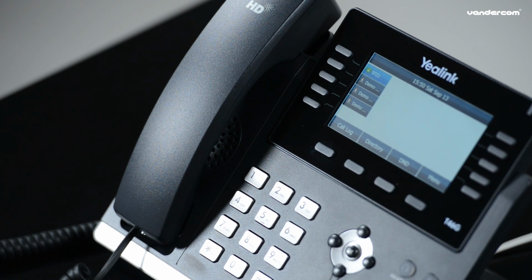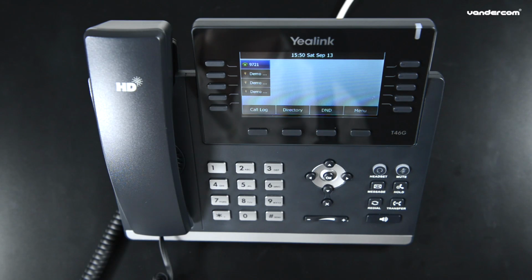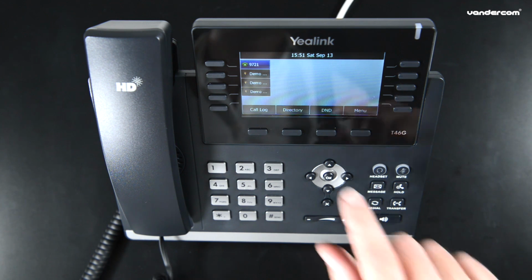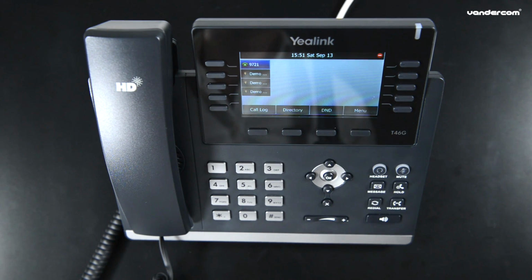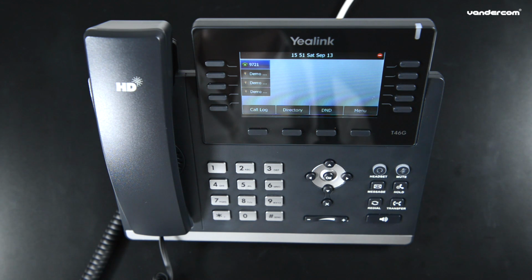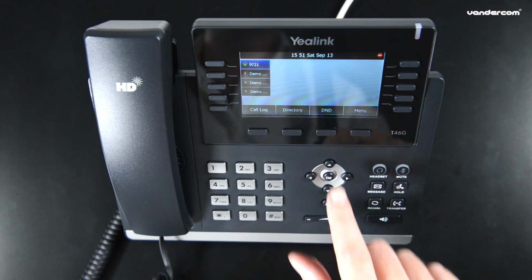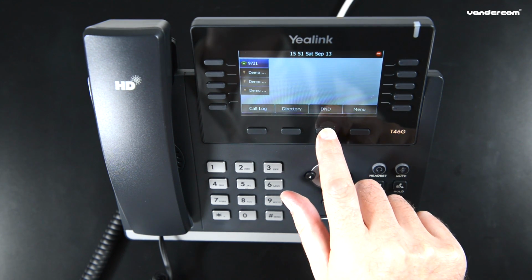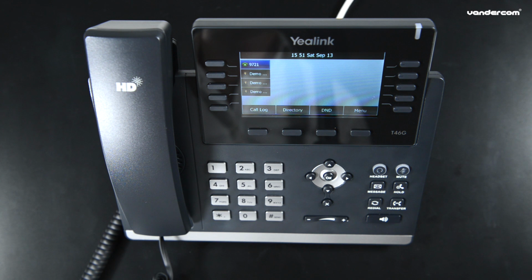The DND button is Do Not Disturb. This is useful if you do not want your phone to ring because you are in a meeting, for example. Press once and the DND icon appears in the top right of the display to indicate Do Not Disturb is active. To remove Do Not Disturb, simply press the soft key once and the action is removed and the icon disappears. Pressing Menu gives access to more features.